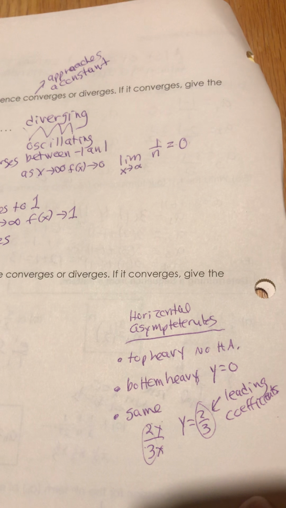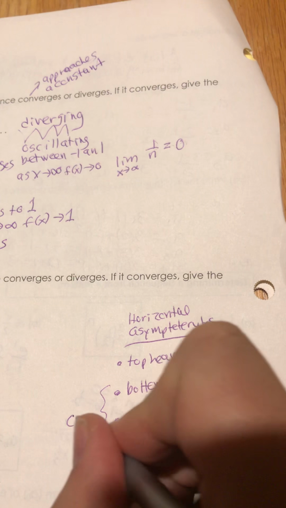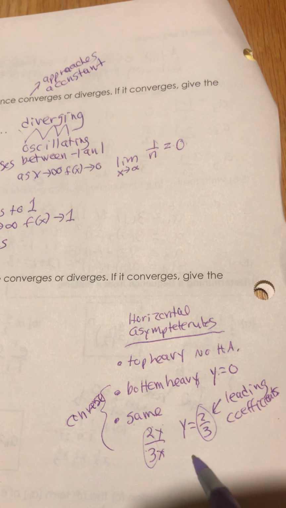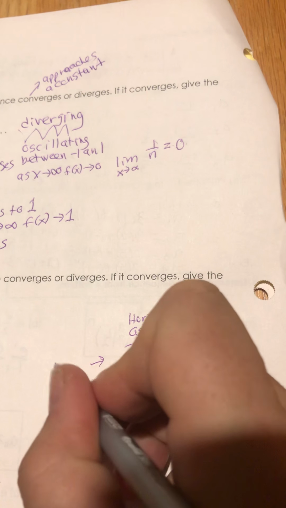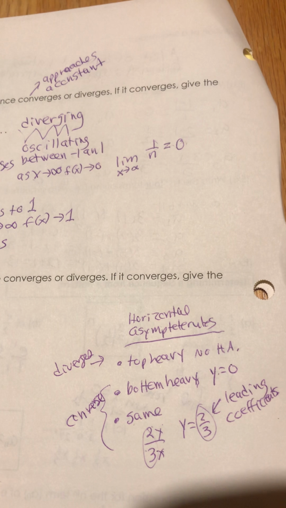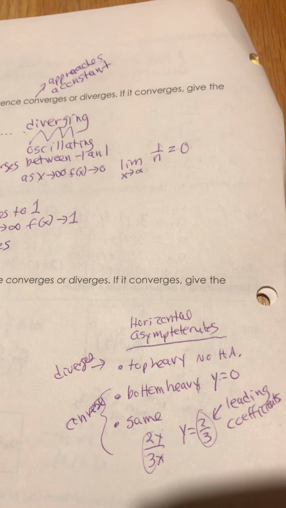So how this applies to these functions is if it is bottom heavy or it has the same degree, this is going to converge to whatever that number is, whether it's 0 or whatever the coefficients are. This is a case when it's top heavy where this diverges, because it does not approach a horizontal asymptote. So it's probably going to continue on towards infinity.